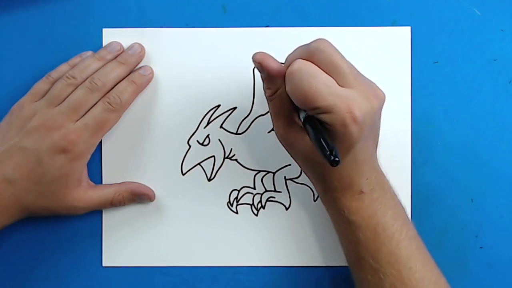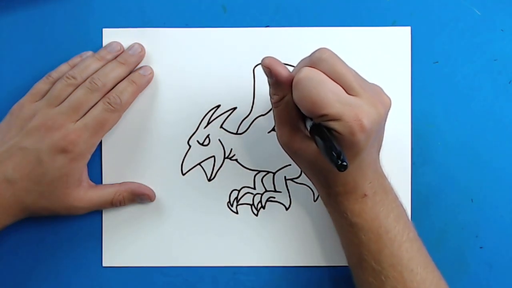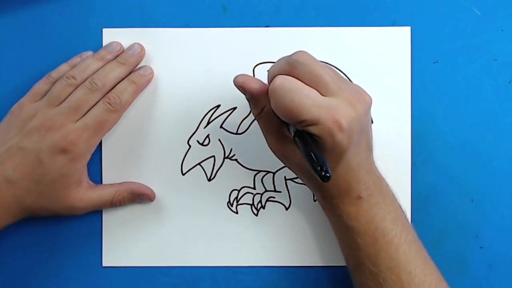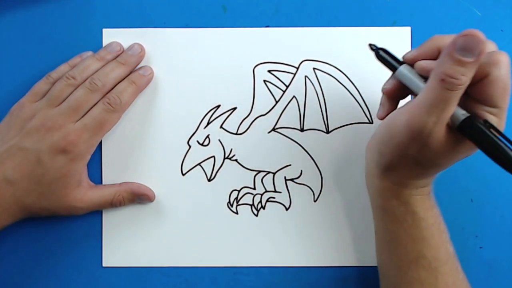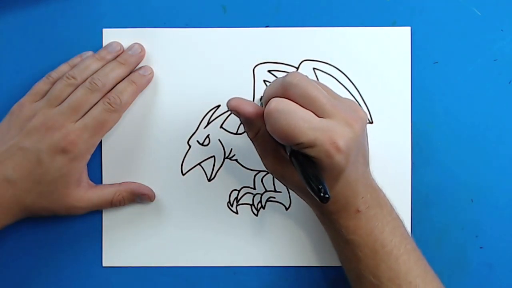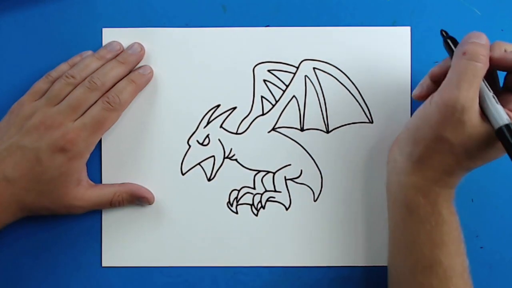And then I'm just going to go up and down like a triangle shape. And then up and down for another triangle shape. And then I'm going to do that one more time for the last one.